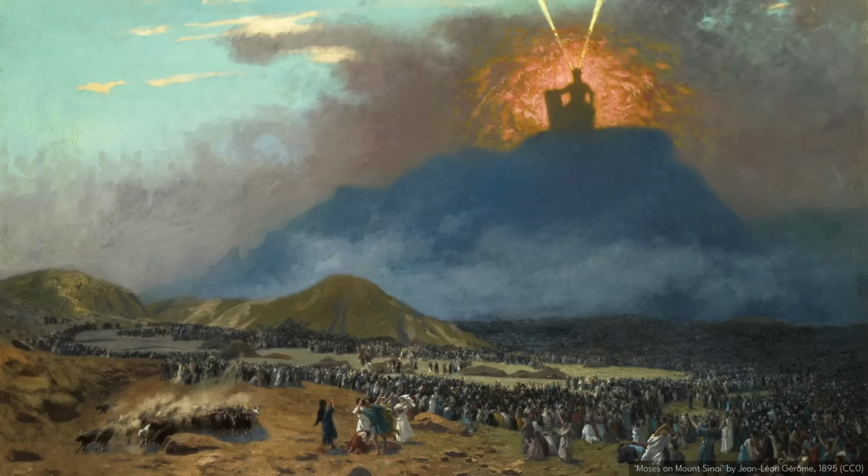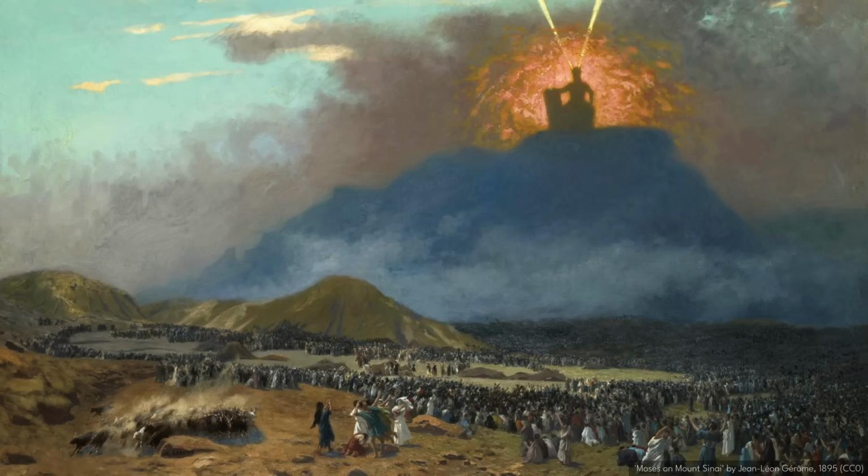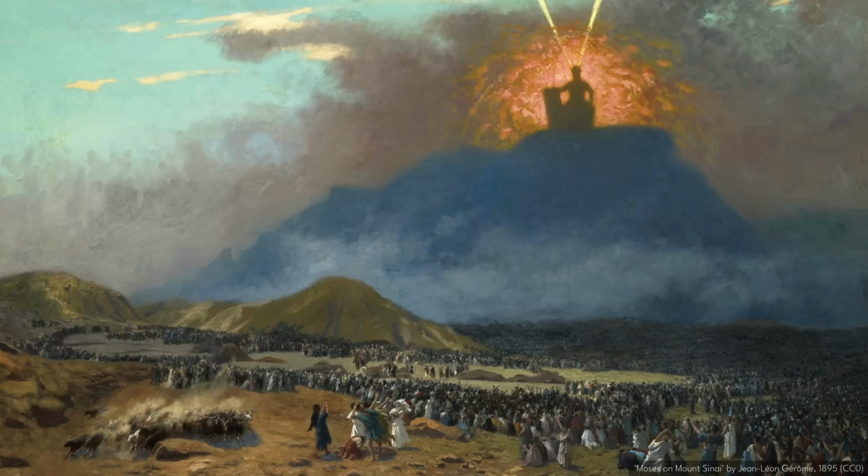So we can think that there was not a bush with a fire, but this fire was on a rocky mountain where there was the kavod of Yahweh, this glowing, burning energy with sound.